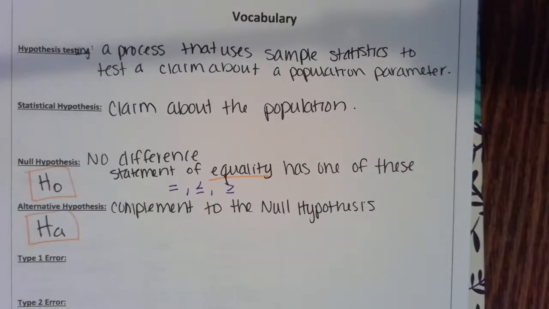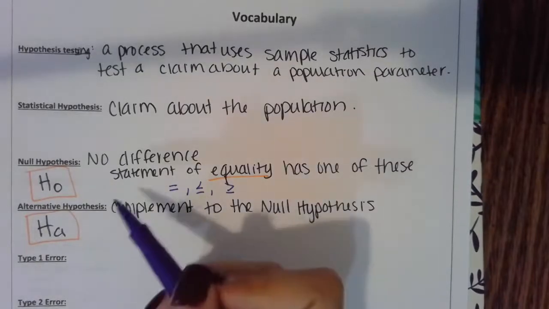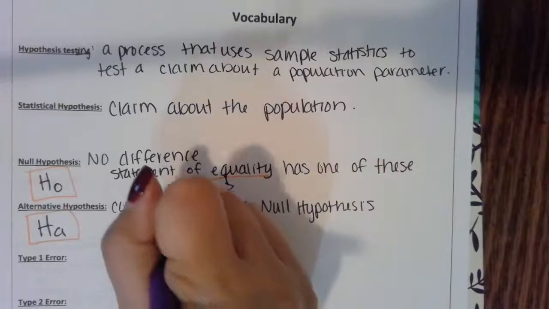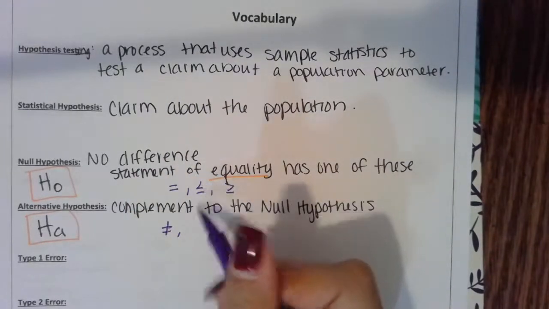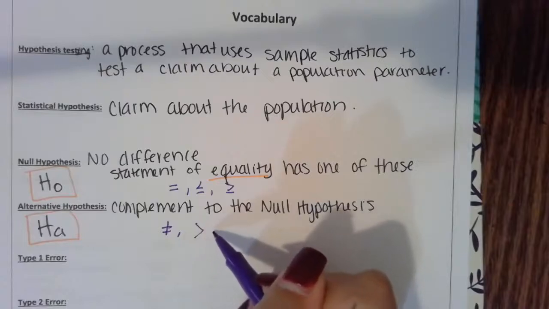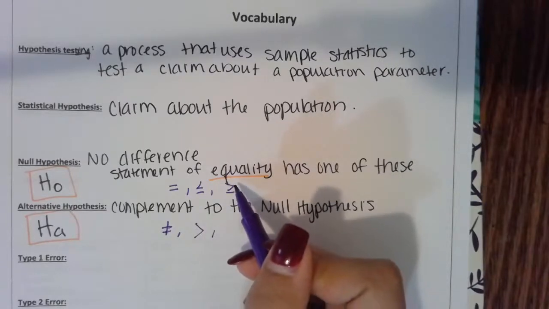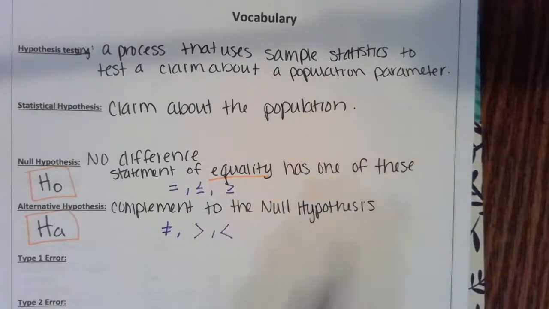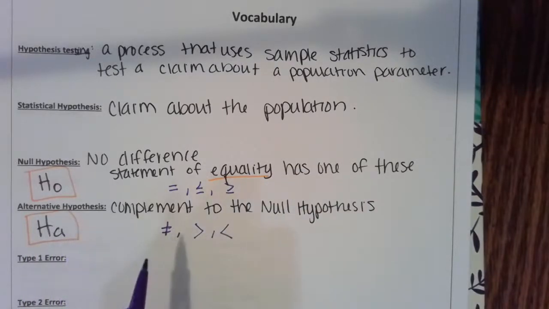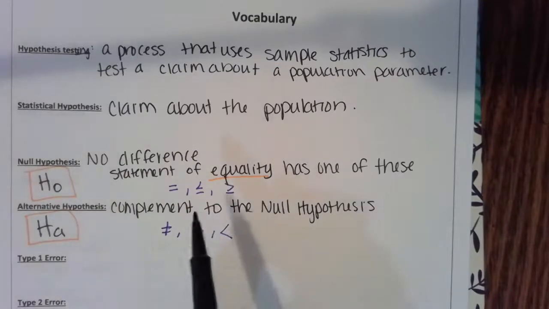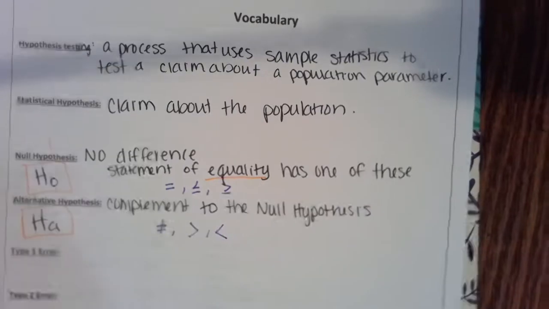If the null hypothesis is an equal, the opposite of equal is not equal to. The opposite of less than or equal to would be greater than, and the complement of greater than or equal to is going to be less than. So these three signs all go with the alternative hypothesis. They do not have any kind of equal sign in any of your inequalities. If you have an equal sign in your inequality, it is a null hypothesis. If you do not, it is an alternative hypothesis.